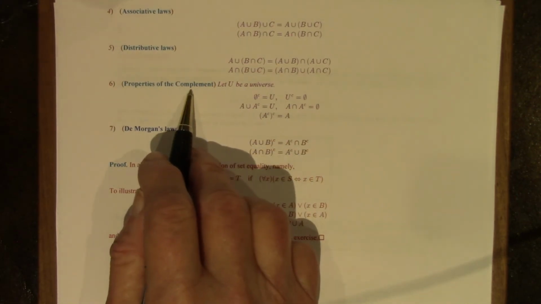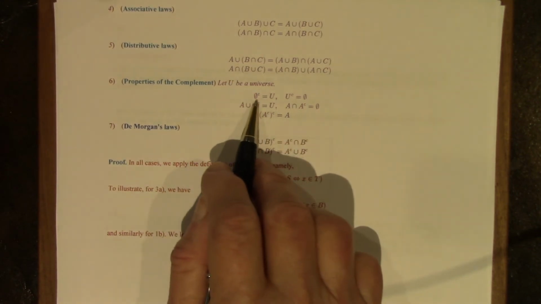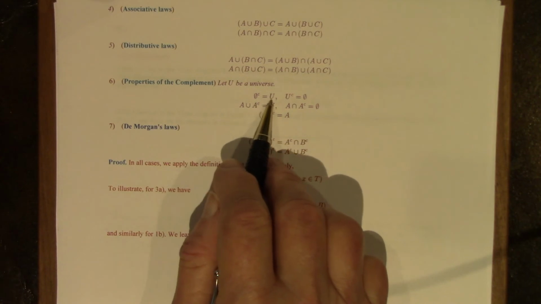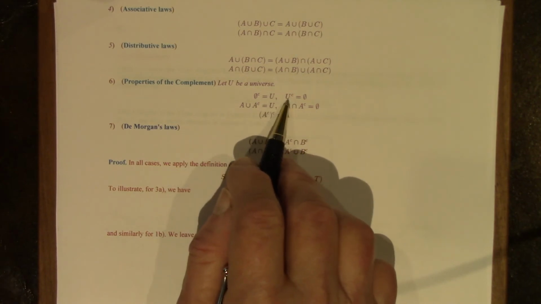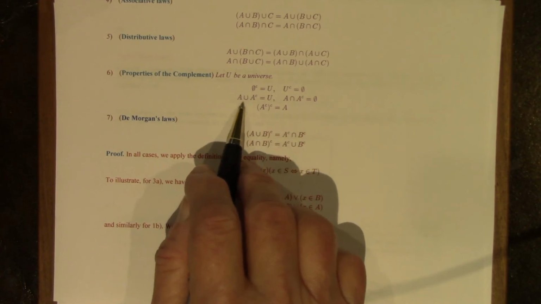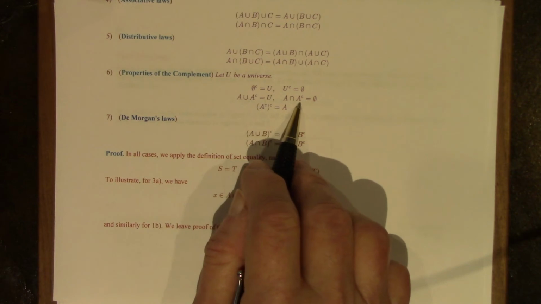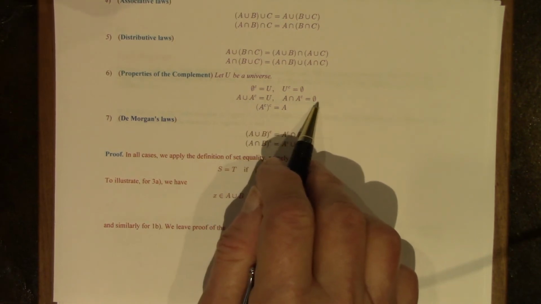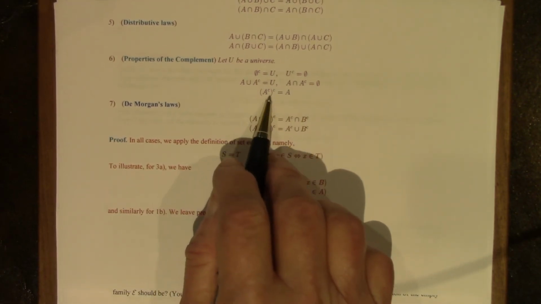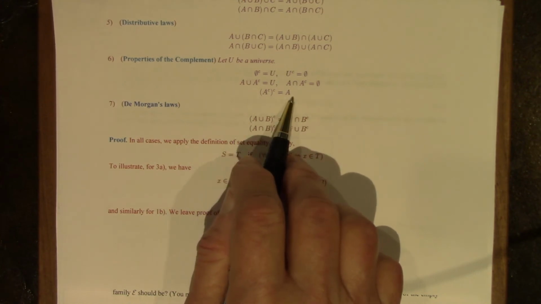Properties of the complement. We have a universe U. The complement of the empty set is the entire universe. The complement of the universe is the empty set. Take the union of A and its complement, you get the universe. You take the intersection of A and its complement, you get the empty set. Complement is an involution. Do it twice, get back to where you started.